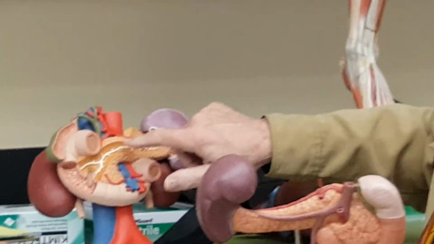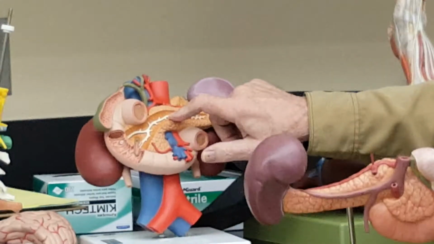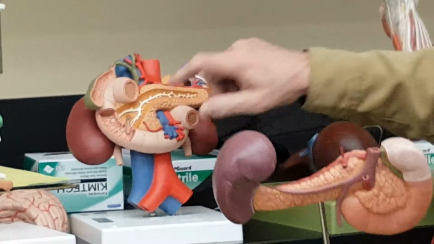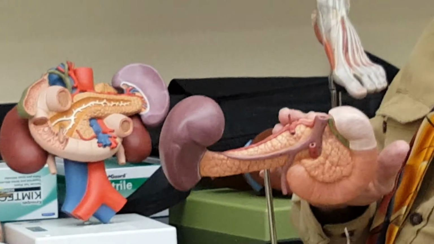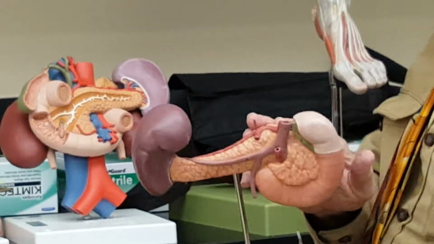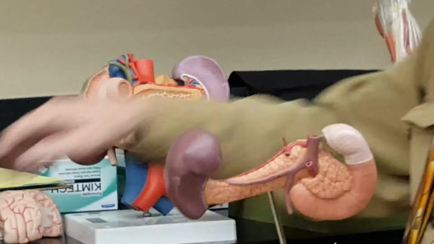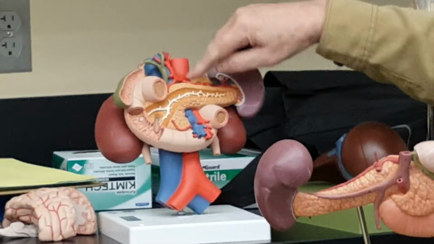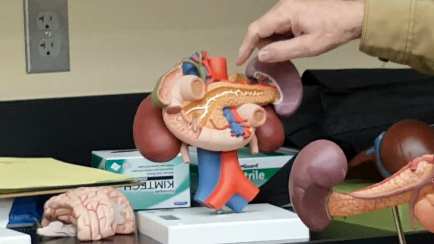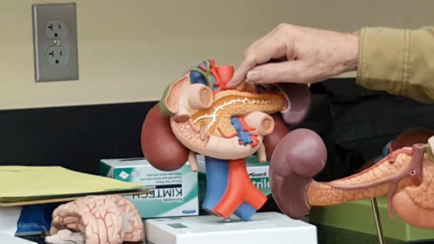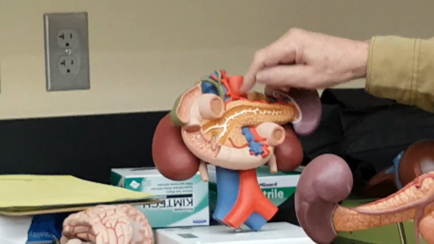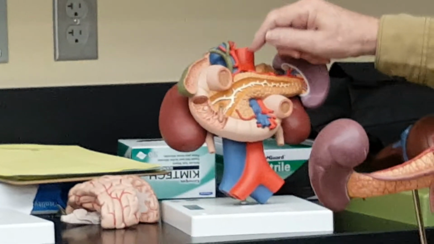There are things I like about this model a lot, and there are things I don't like about it. This really is more accurate in most regards, but they're both useful. And so there you can see the aorta and the celiac trunk as it trifurcates, except this one doesn't show the left gastric artery coming up.